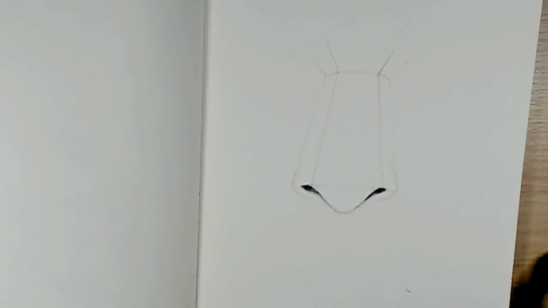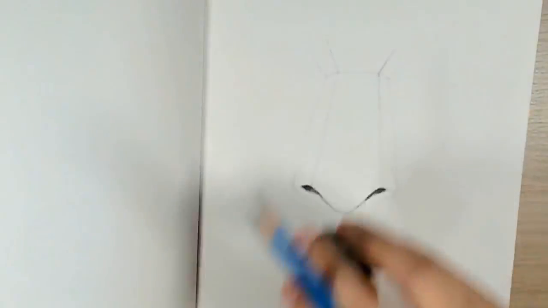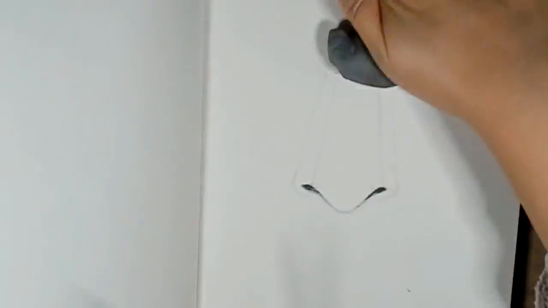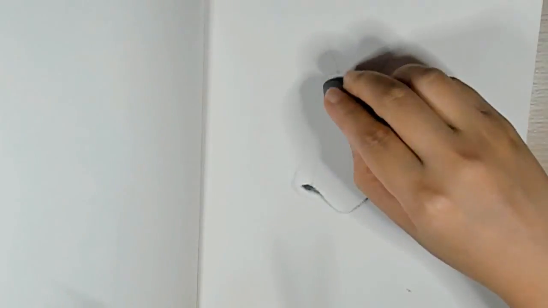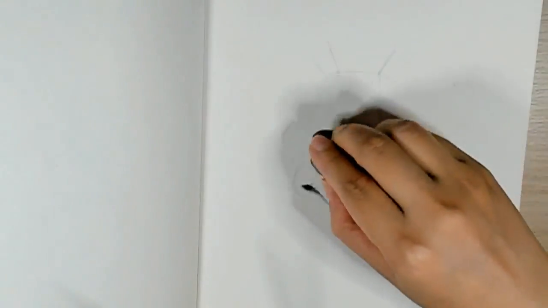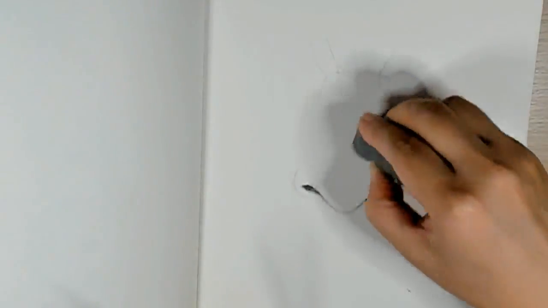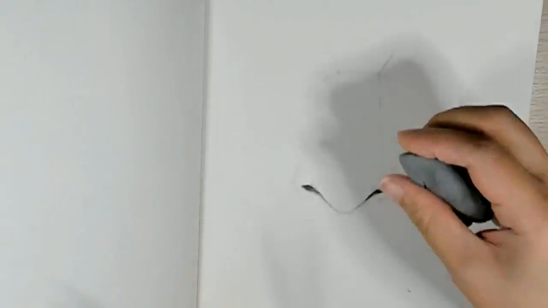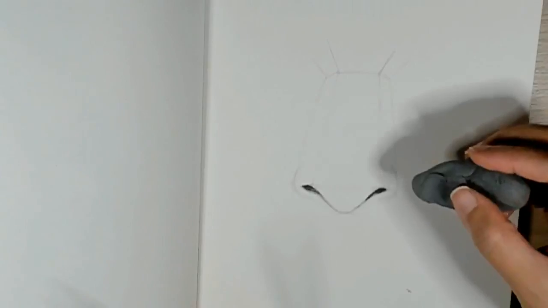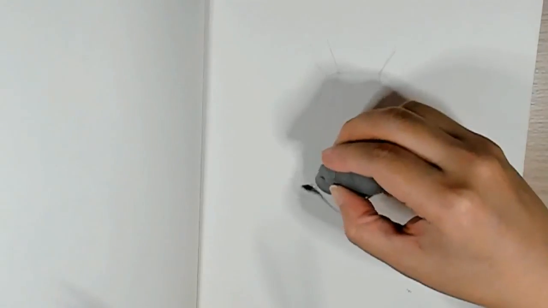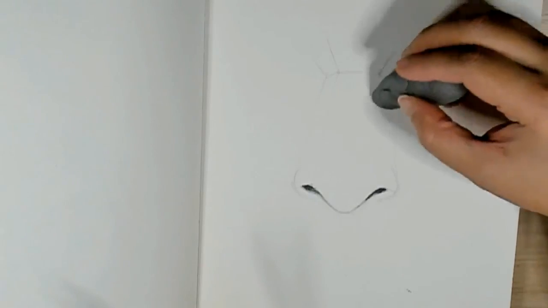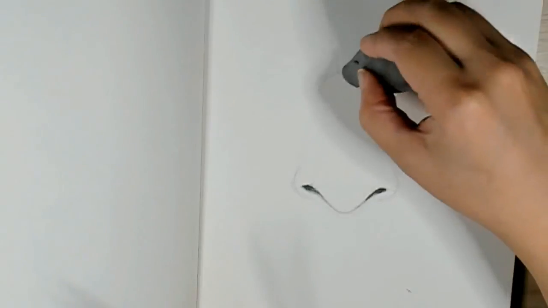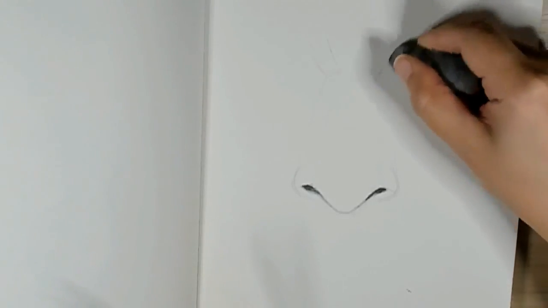Okay, so now that you have this, I'm going to lighten. You can roll your kneaded eraser to lighten the marks, or you can dab at it softly like this. That's what I like about the kneaded eraser, because you can shape it into any shape you need, and you will have much more control over the erasures that you need to make. In my case, I'm erasing the guidelines, not completely, but making them so light that later on they won't affect my final work.